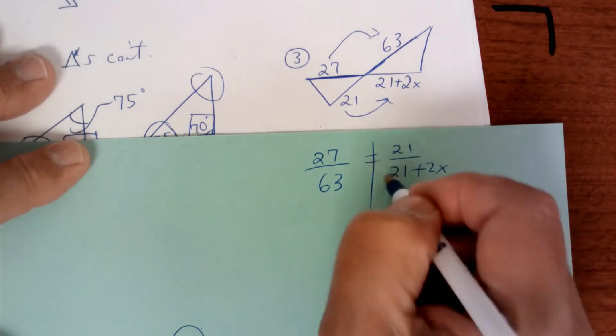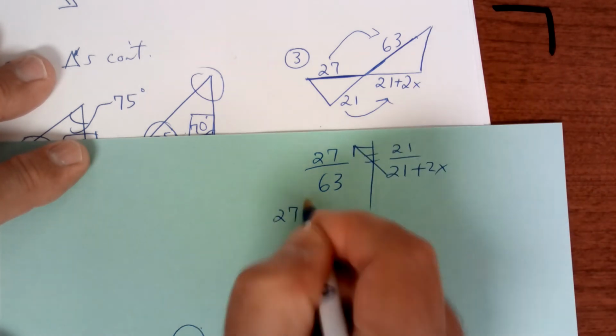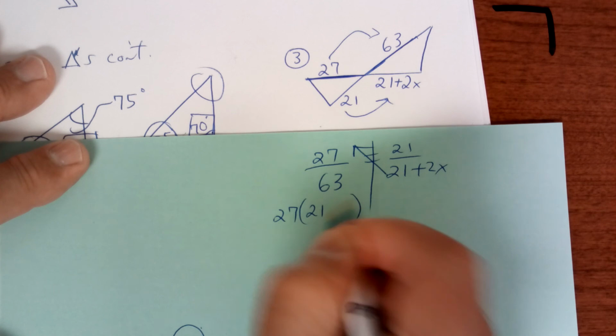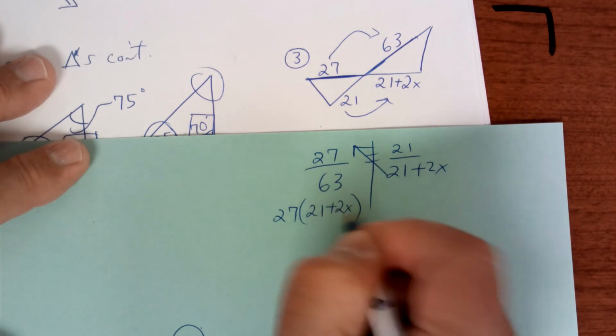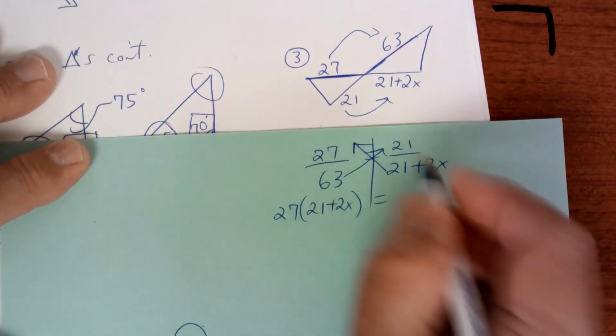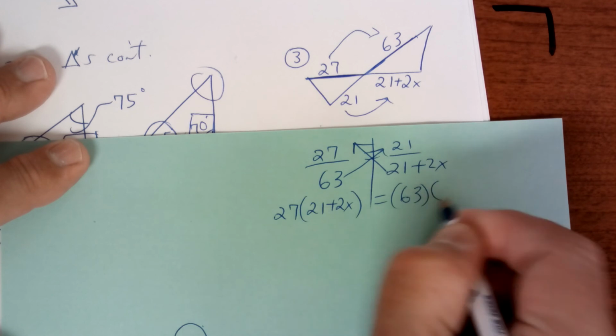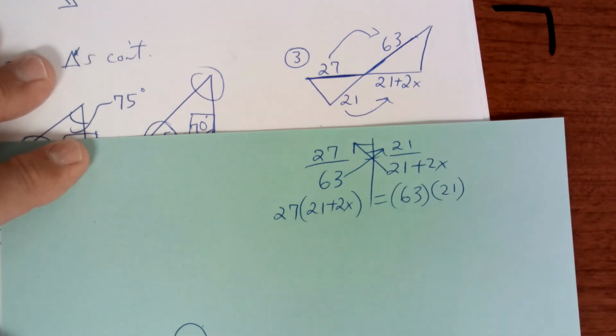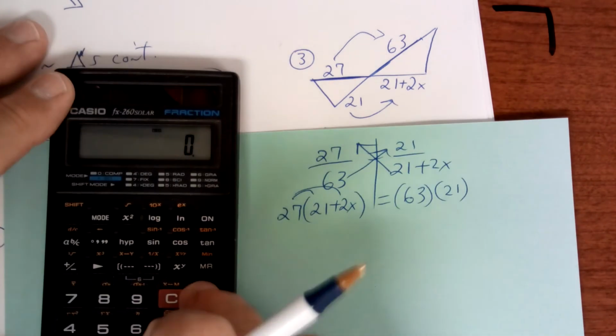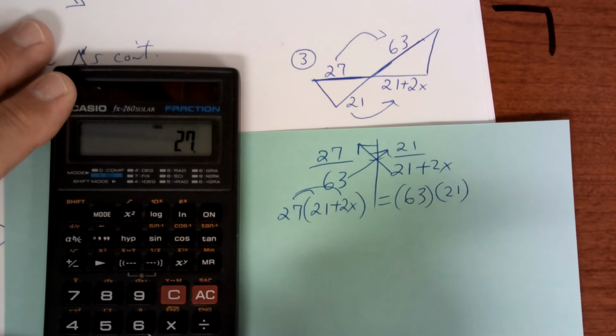So you're going to have 27 times both of these equals 63 times 21. So you're going to have to distribute here. Okay? So on your calculator, you're going to do 27 times 21, press equals.